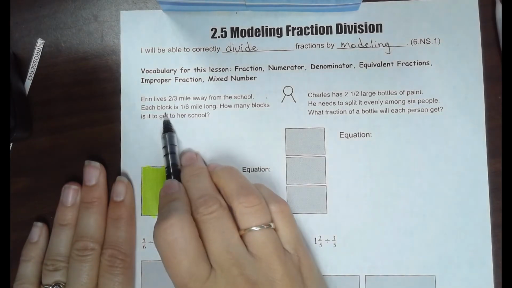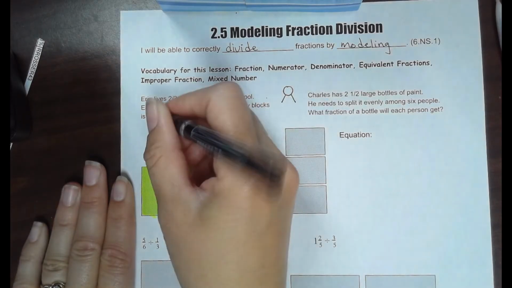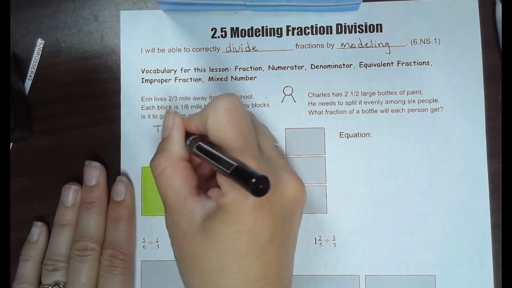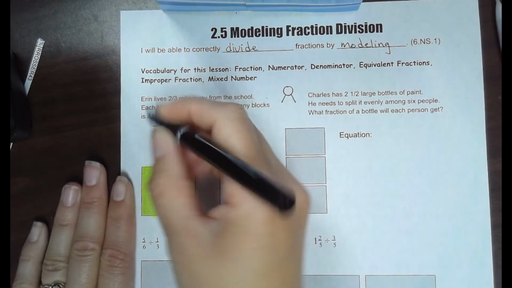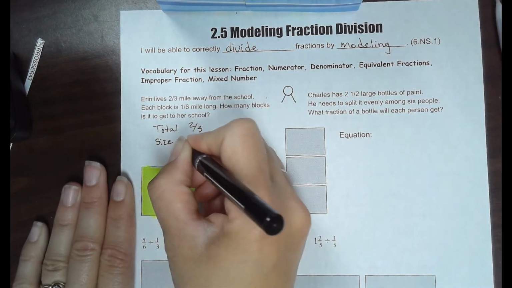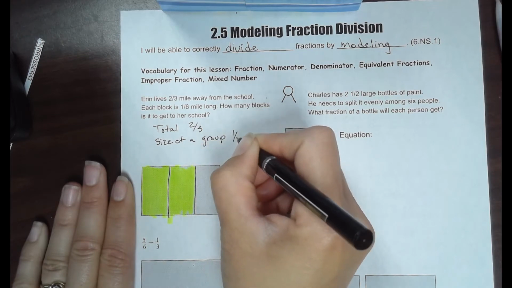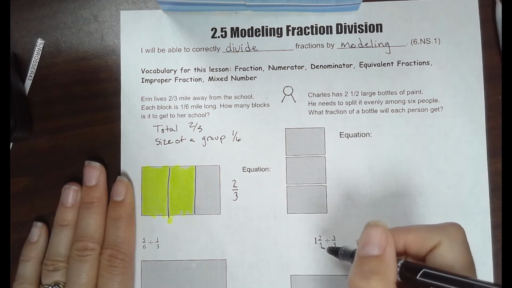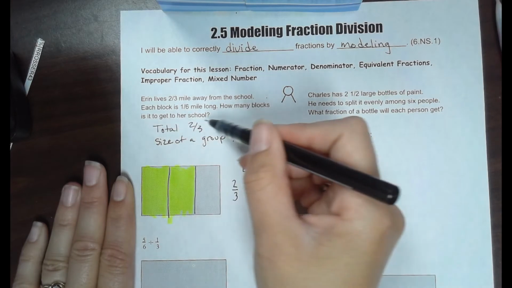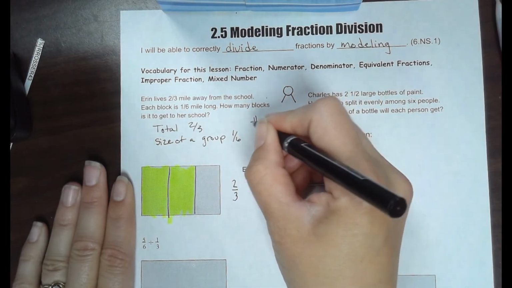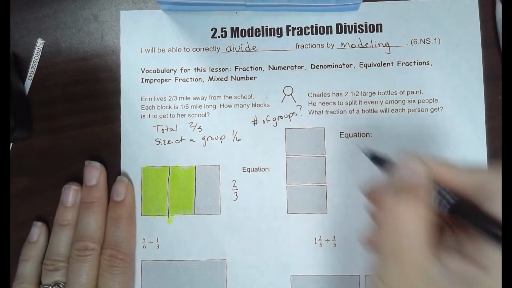So our equation would start with having 2/3. Now it says each block is 1/6 mile long. So here we have the total, which is 2/3. And then we have how big each group is. So this would be the size of a group. Each group is 1/6 of a mile. So what we are looking for is how many blocks it is to get to her school. So we're looking for the number of groups. Okay, that's what we're looking for.